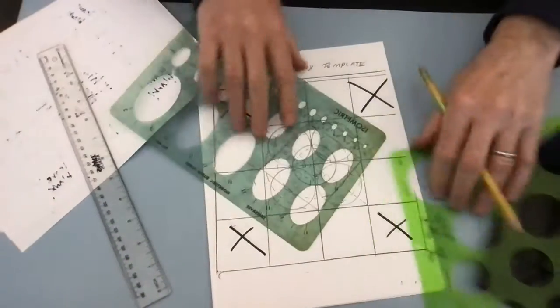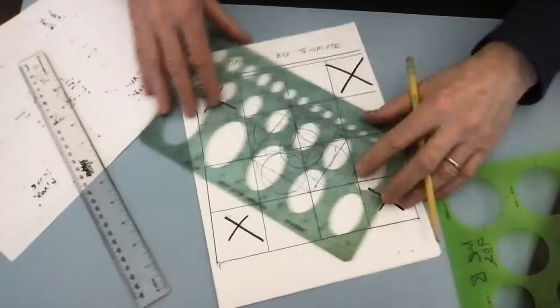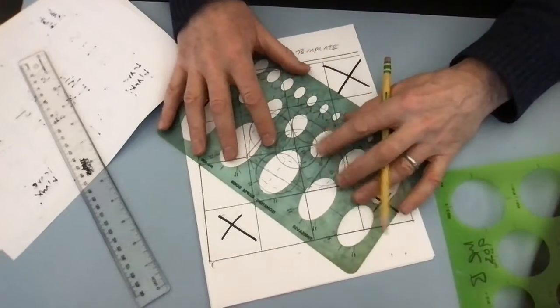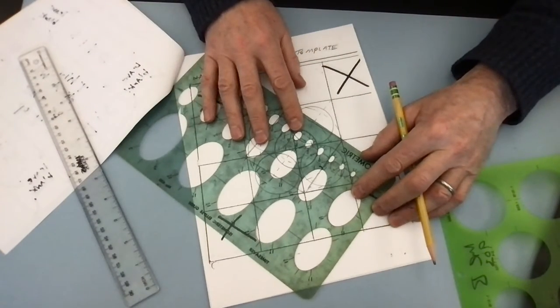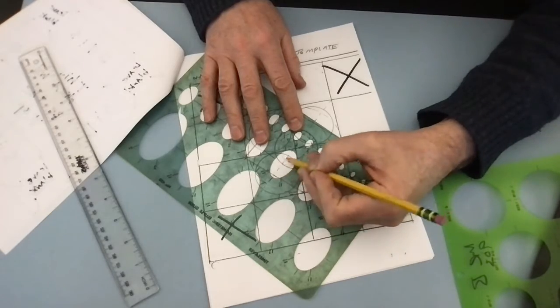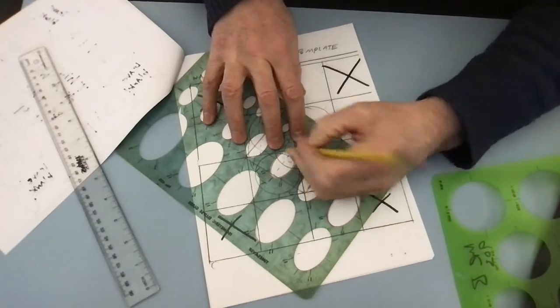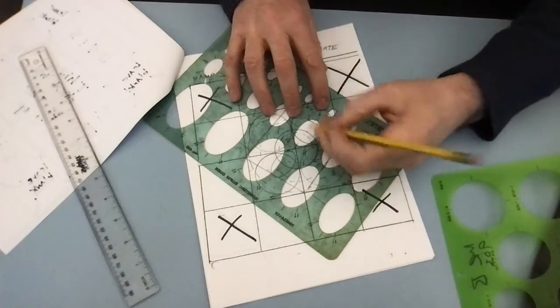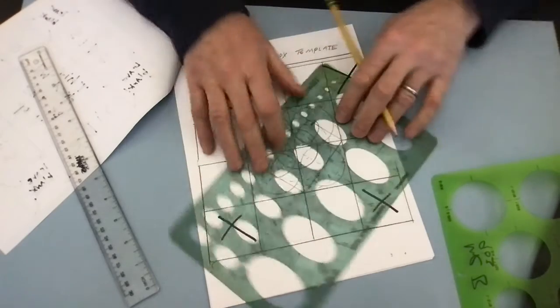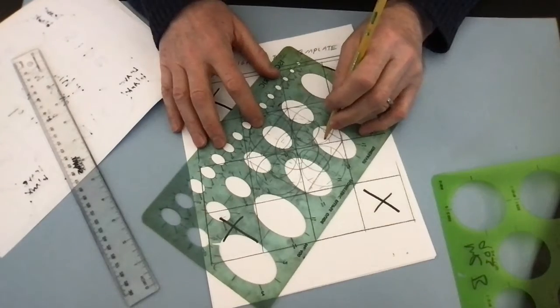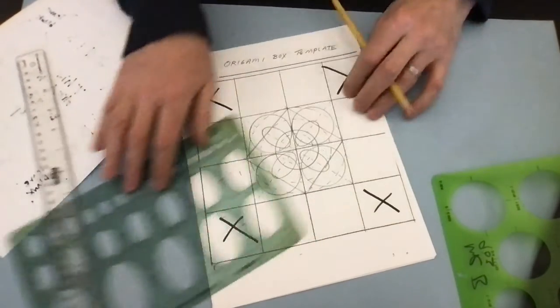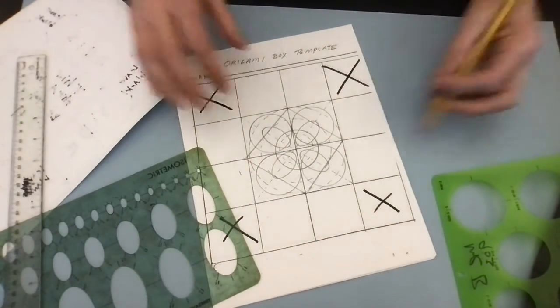Maybe I'll borrow some ovals from this tracer here, and maybe a little oval like this, and it's going to line up using this dotted line I provided on the paper already. And if I do one over there, I have to do one over here, and I have to do one over here, and I have to do one over here. Already that's looking quite interesting, I think. All right.